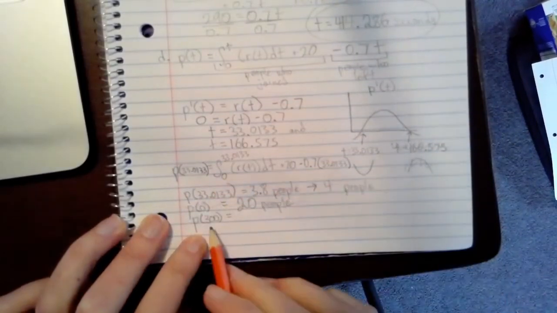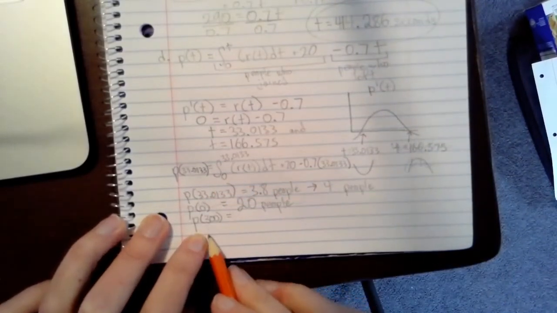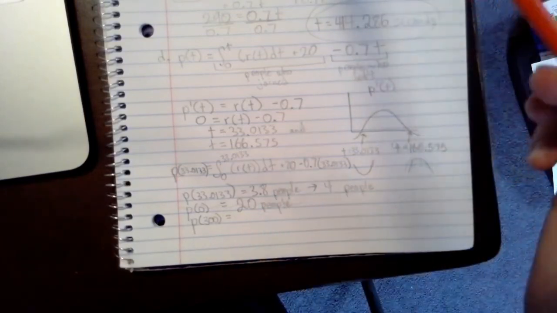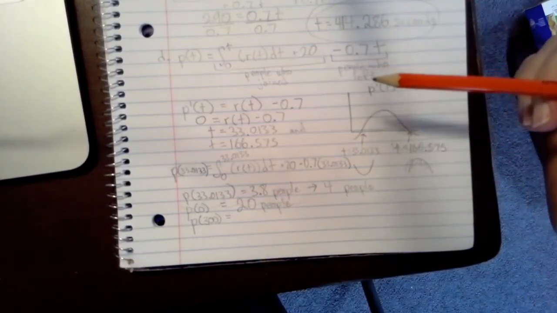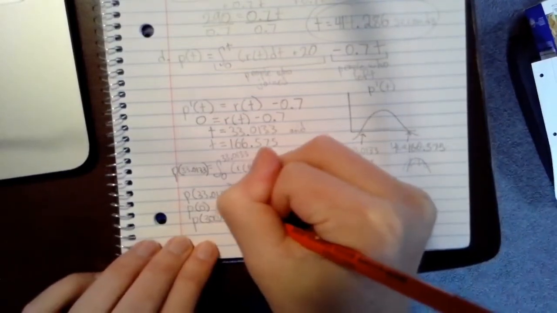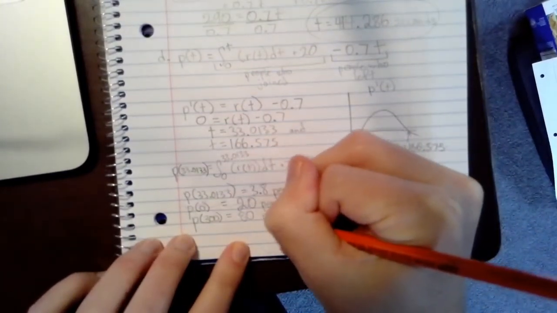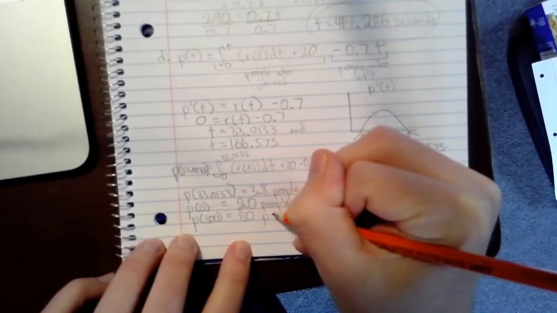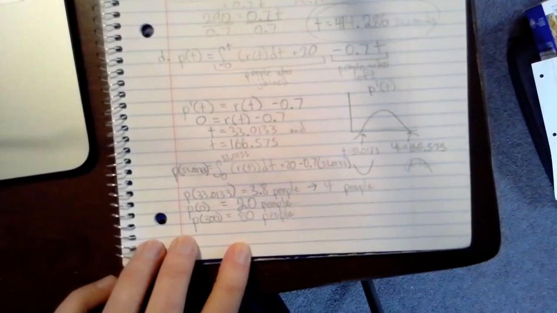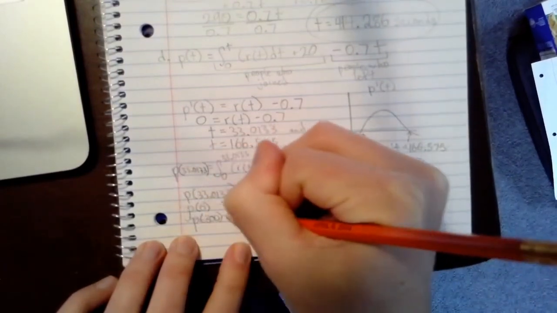And our population at 300, from part B, we know there are 80 people in line at p of 300, or when t equals 300. And 80 is bigger than 4, so we cross that out.